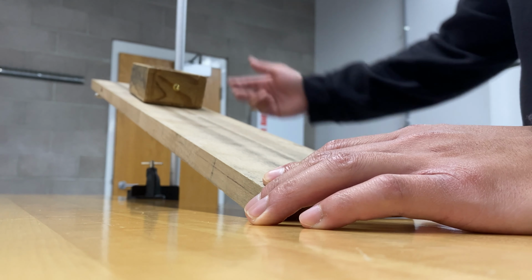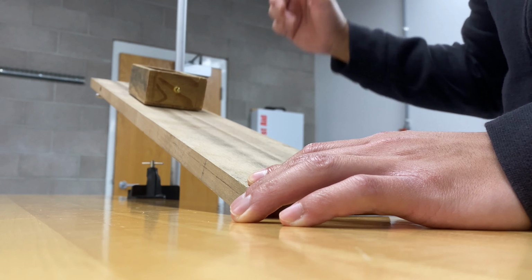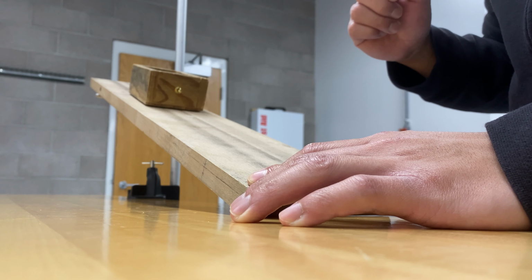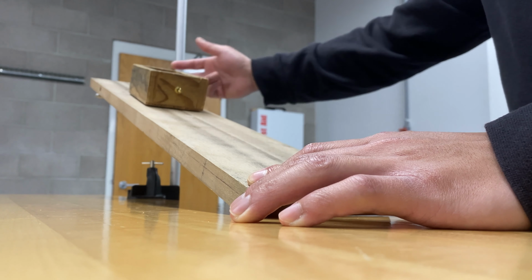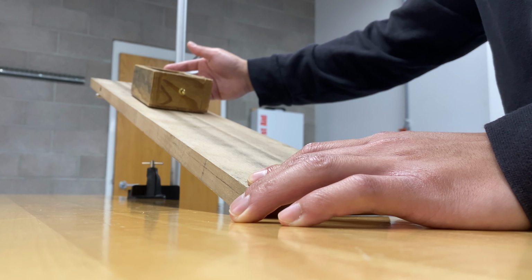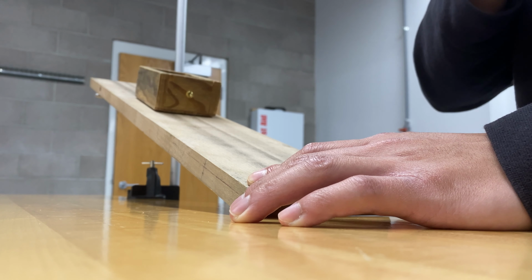And when that doesn't work, we'll move it up and do the same thing. And as the box slowly starts moving with constant velocity, that's how you know you've hit the correct angle, right? So you can slide. All right, you measure that angle, and we measured that 4 times for 4 different trials.